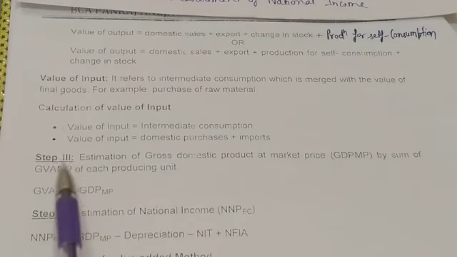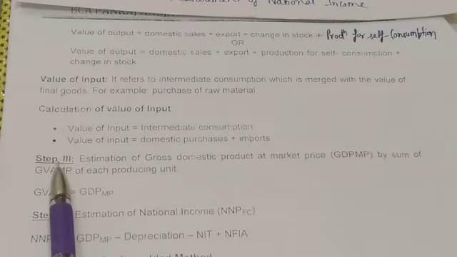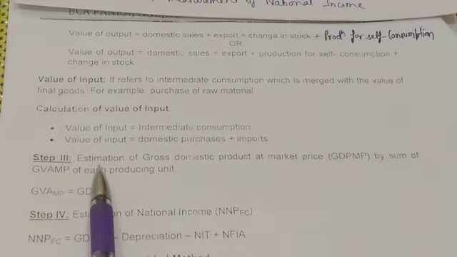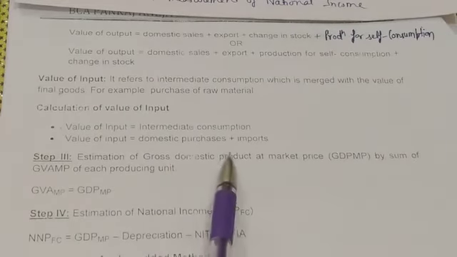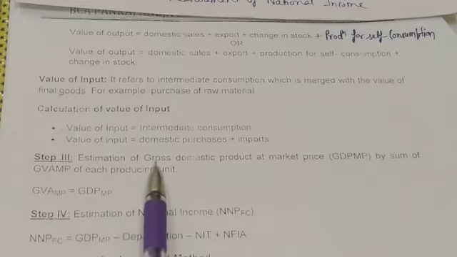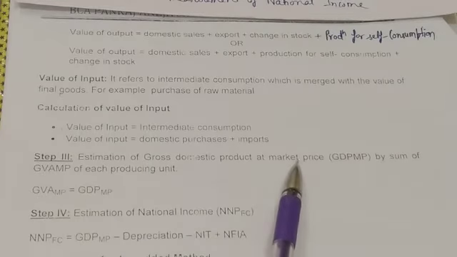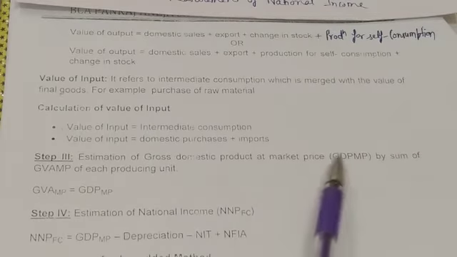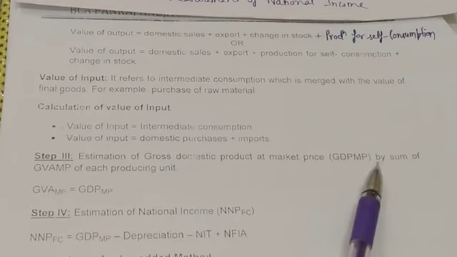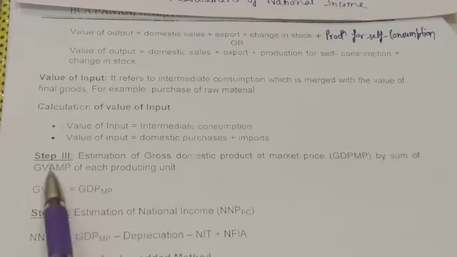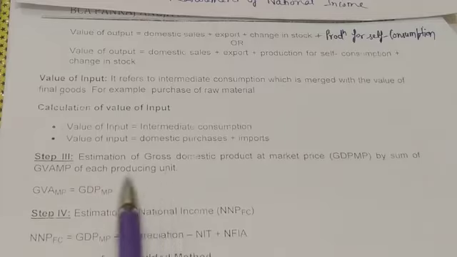After this, step third. What is step third? See carefully. Estimation of gross domestic product at market price, GDP at MP, by the sum of GVA at MP of each producing unit.